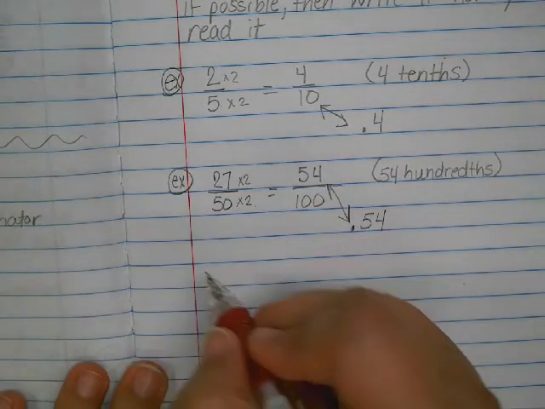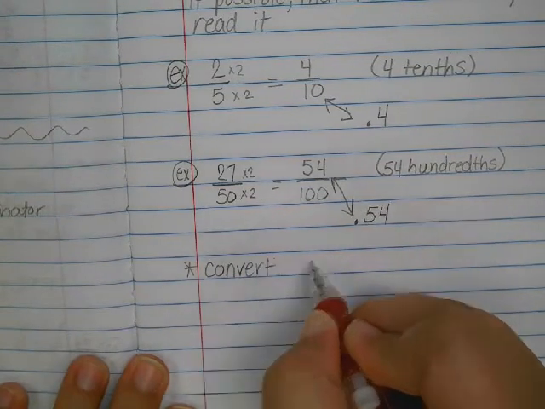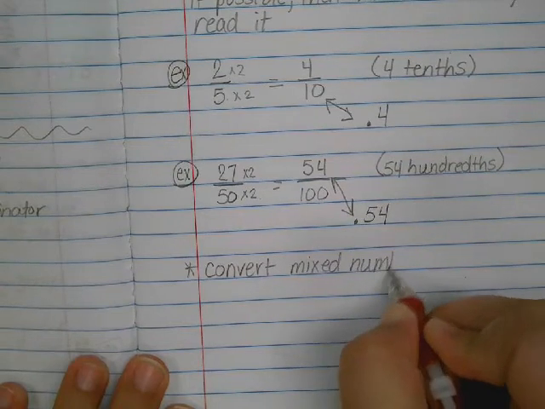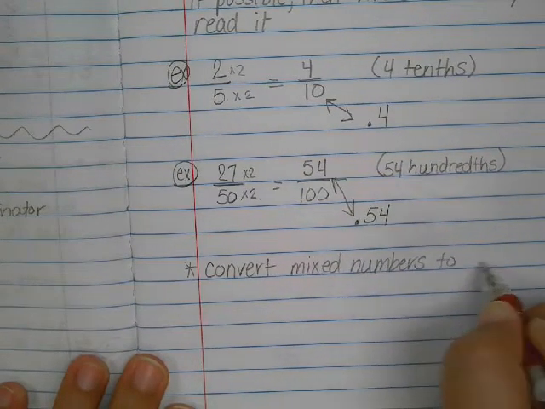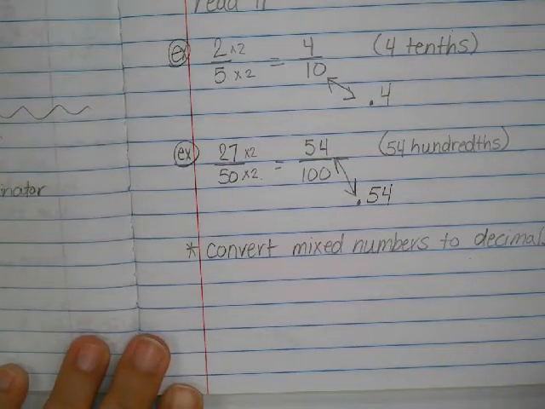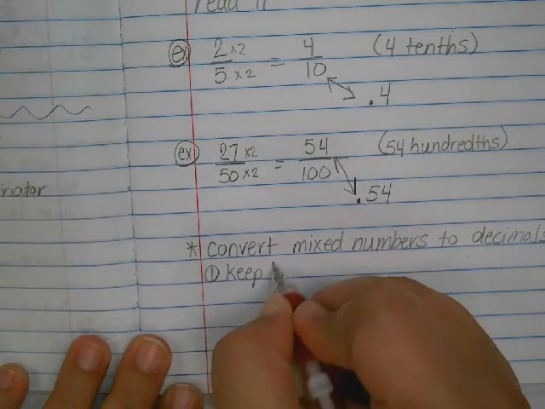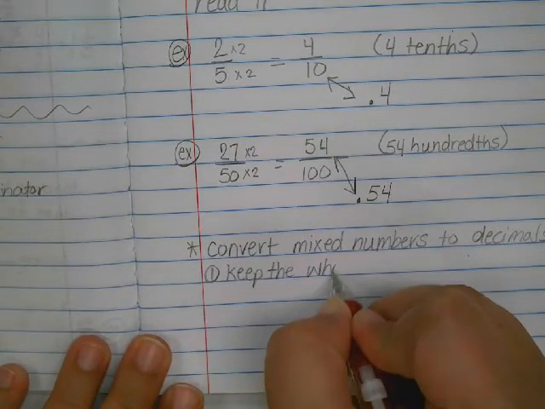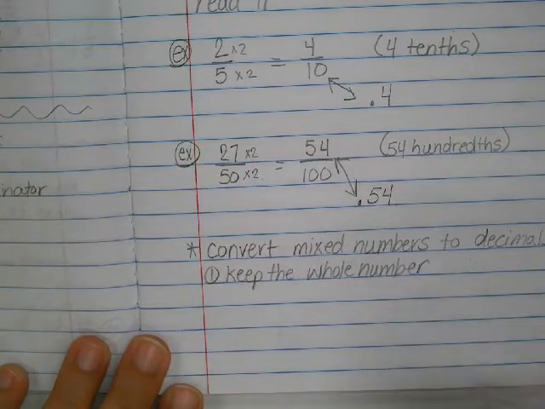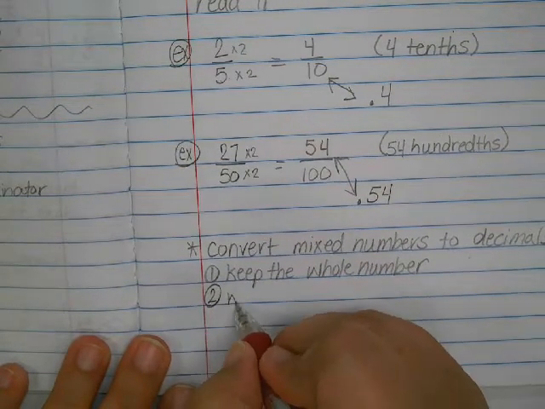When we convert mixed numbers to decimals, we're going to do two things. We're going to keep the whole number, and then our second step is to write the fraction as a decimal.